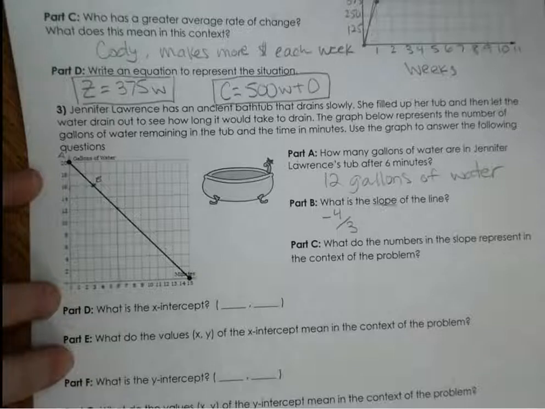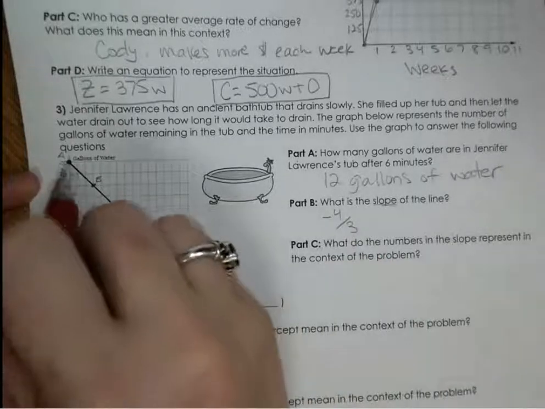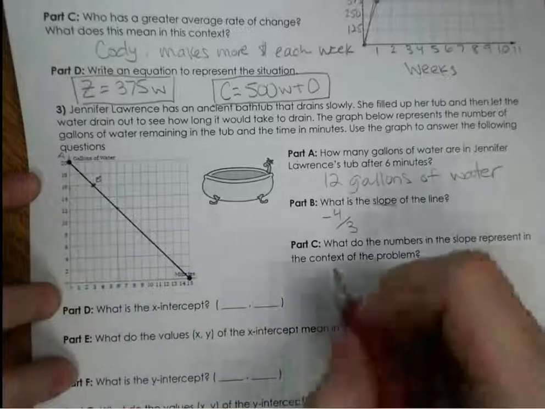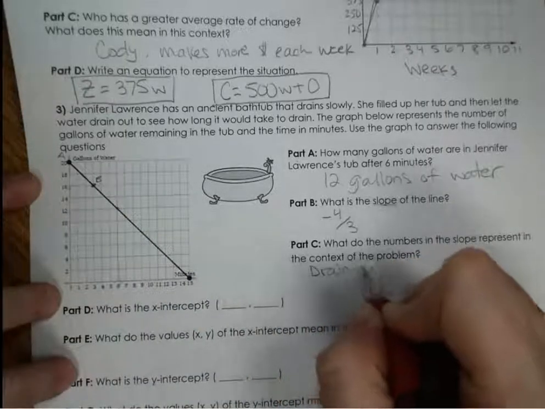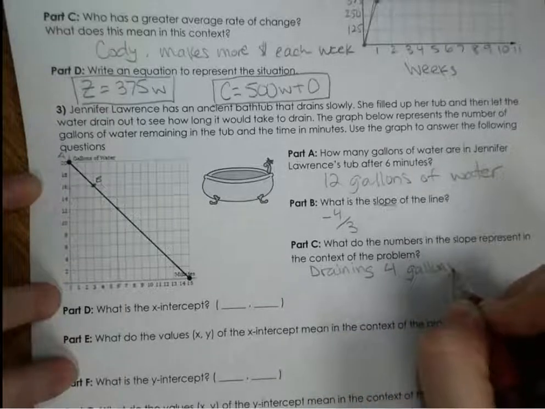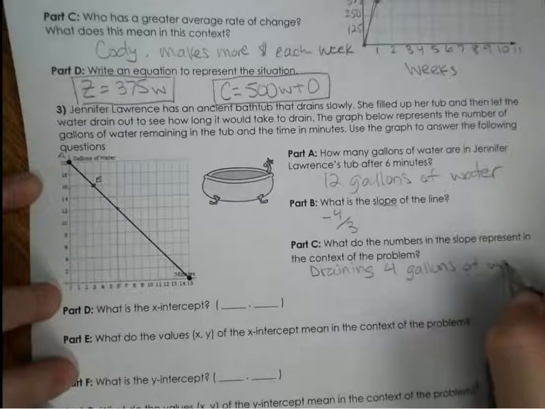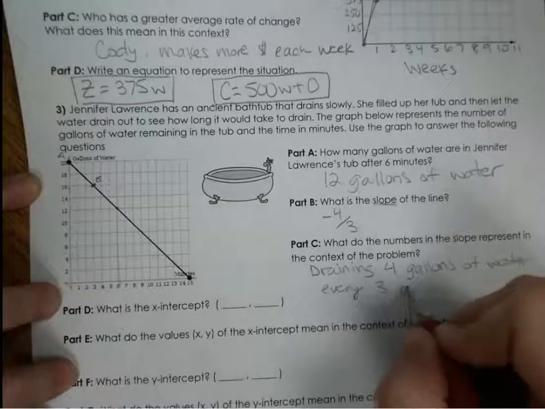All right, what do the numbers of the slope represent? Well, because we have -4, we lost 4 gallons of water. That's showing me that we are draining, or we're losing, 4 gallons of water every 3 minutes.